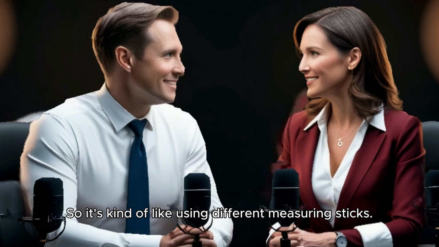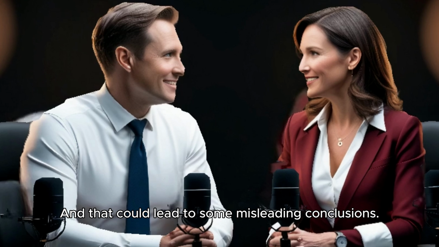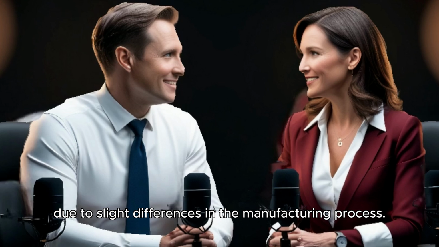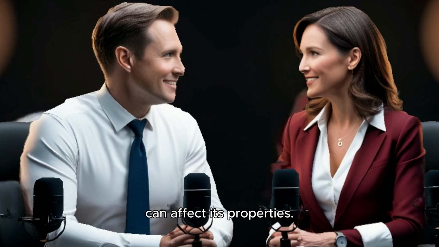So it's kind of like using different measuring sticks. Yeah, in a way. And that could lead to some misleading conclusions. It could. So what causes this variability? Well, it's probably due to slight differences in the manufacturing process. Okay, so even small variations in how the material is made can affect its properties.